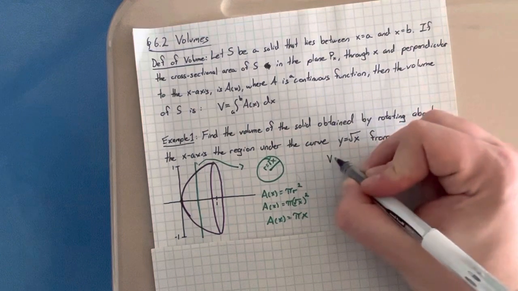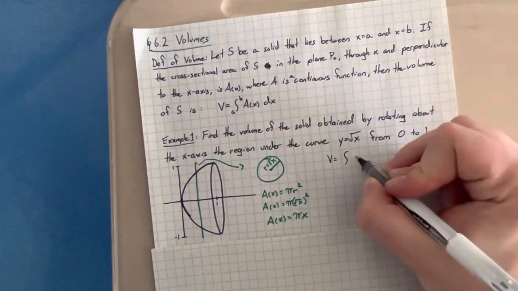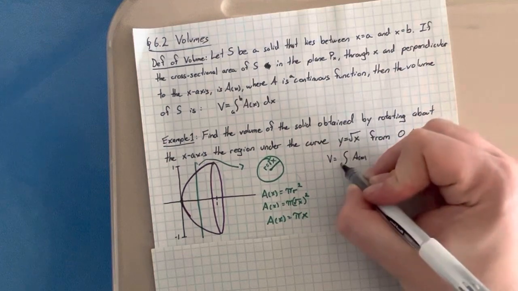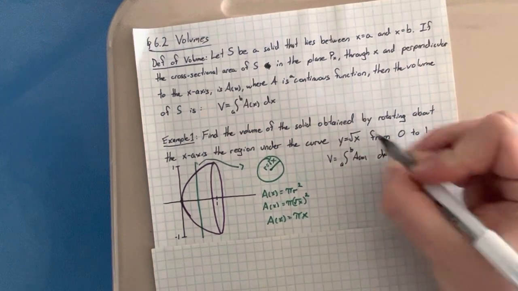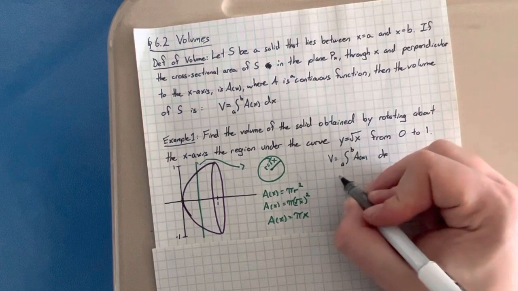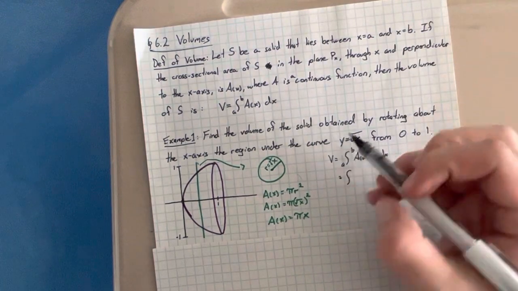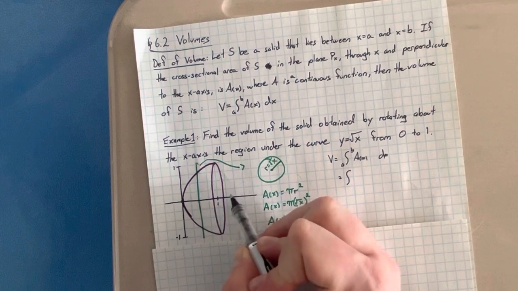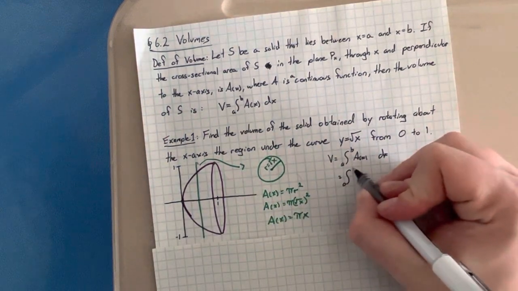So our volume here is going to equal the integral of, I'll write the whole thing normally, right, that's our definition. So what we're doing here is going from, well, where's our x bounds? From 0 all the way up to 1 we're adding. So it's from 0 to 1.